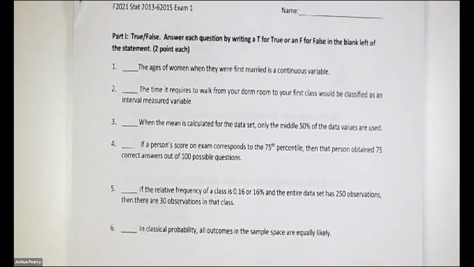Is that true or false? And why? Age is based on what? Age is based on time. And what is time? Continuous, so it's continuous.